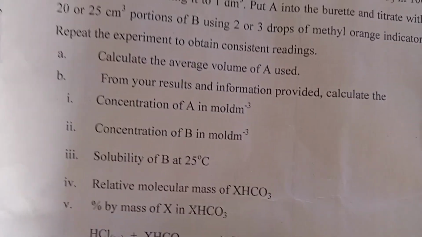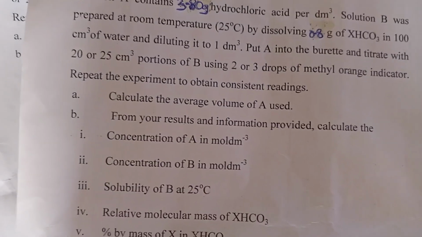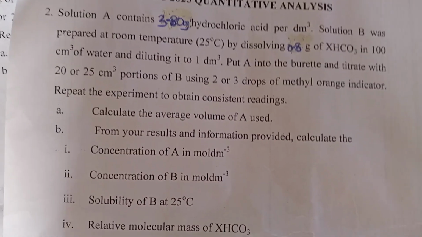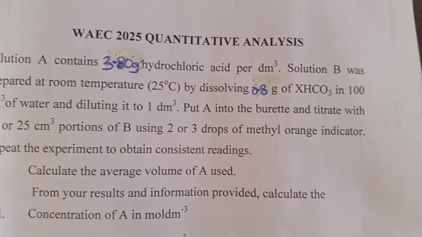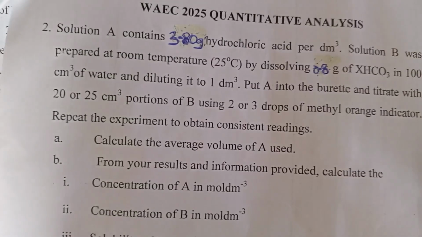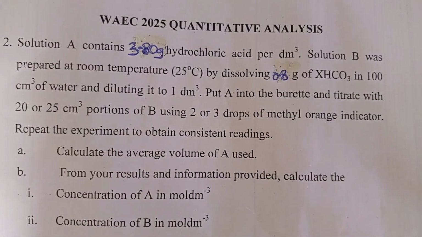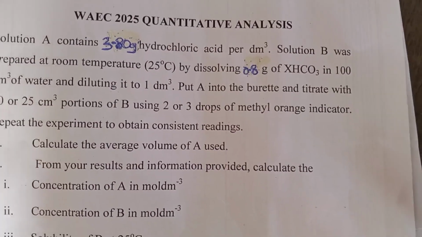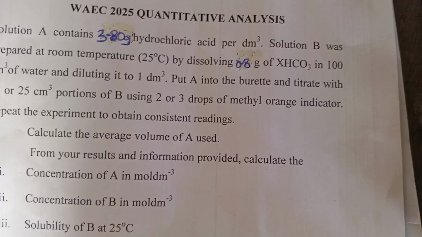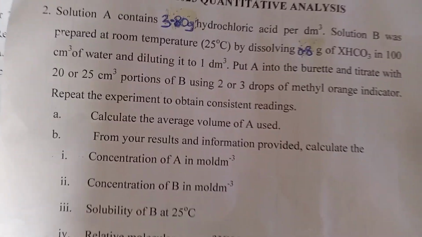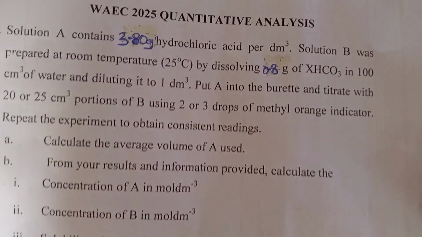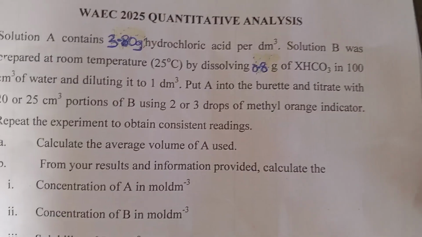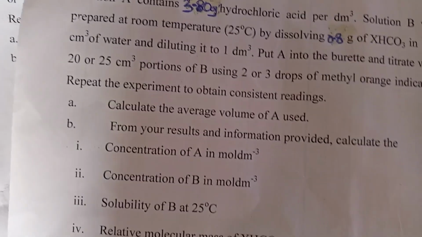Part II says the concentration of B in mole per dm cube. We go to the question again. The question says solution B was prepared at room temperature by dissolving 0.8 gram of SHCO3. So we cannot get the concentration of B in mole per dm cube using mass concentration over molar mass, because the formula of B is unknown; S is an unknown element. So let's go to the board and see how it goes.